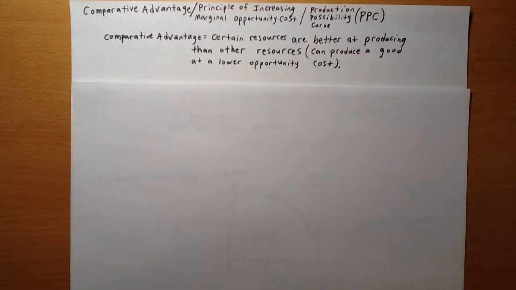So let's say we have Bob, and Bob is really good at making computers, but Bob is not very good at making anything else. So, since Bob's so good at making computers, and his opportunity cost for making computers is low because he's not very good at making anything else, Bob has a comparative advantage in making computers because he's good at it.